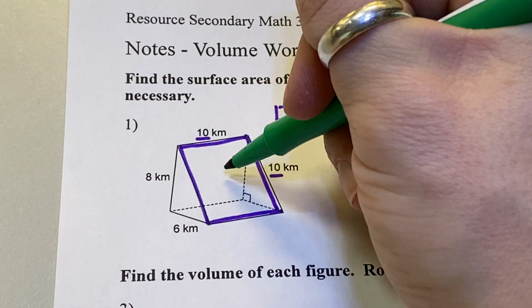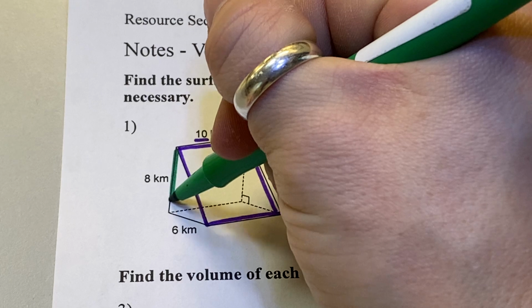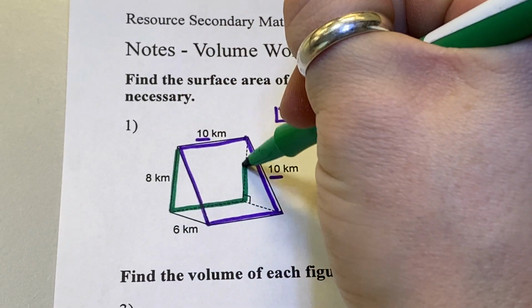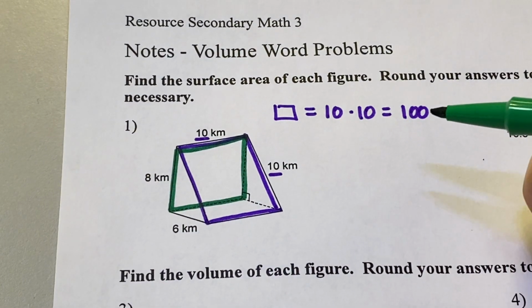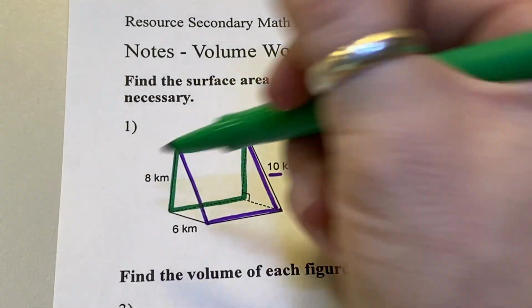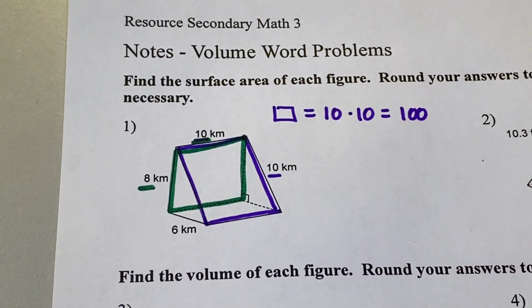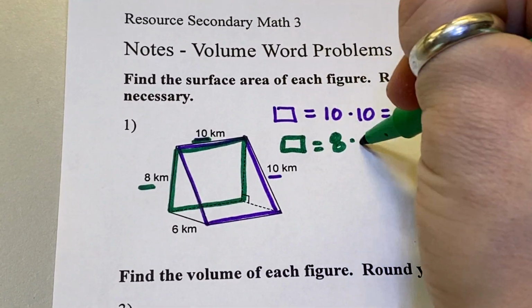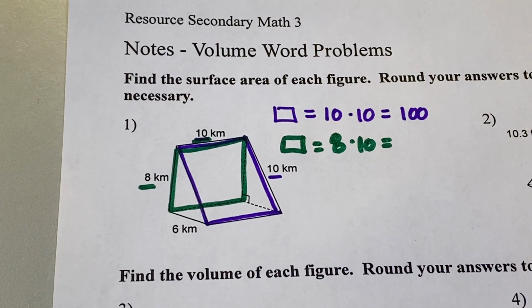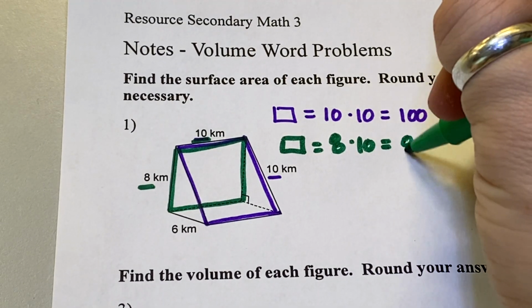Now, since we just did the front rectangle, let's go ahead and do the back rectangle. Okay, what two measurements do I need to find the area of that back rectangle? 8 and 6. Ooh, not quite 8 and 6. I do agree, 10. 8 and 10, beautiful. Okay, so then my green rectangle is going to be 8 times 10. What's the area of that one? 80. You guys are so good.